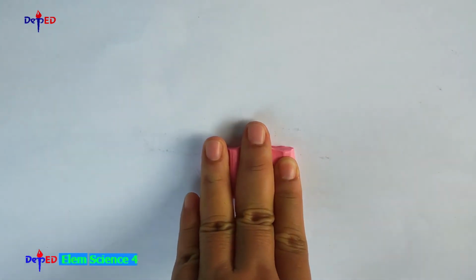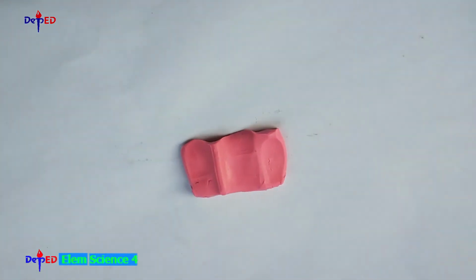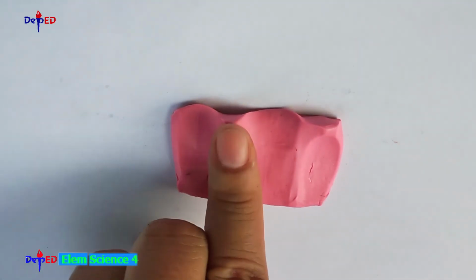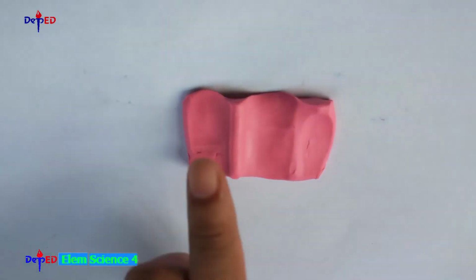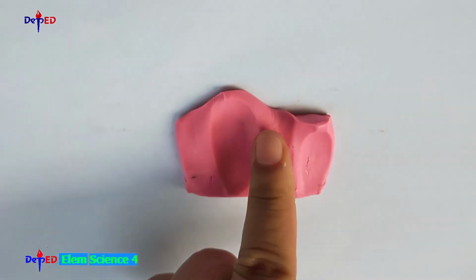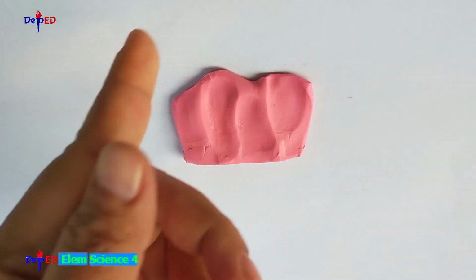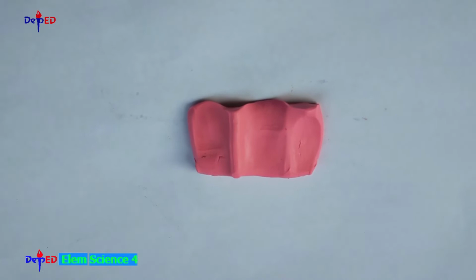Observe what happens to the materials after pressing. The modeling clay flattened. Its size and shape changed after being pressed. Its softness allows it to change its size and shape.